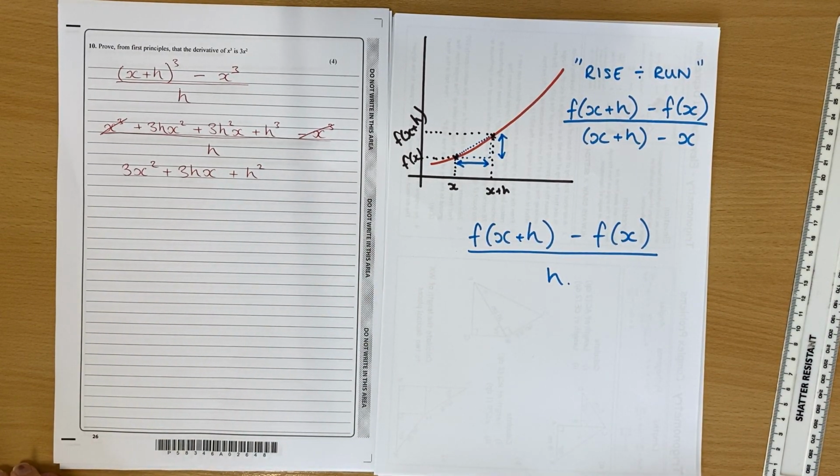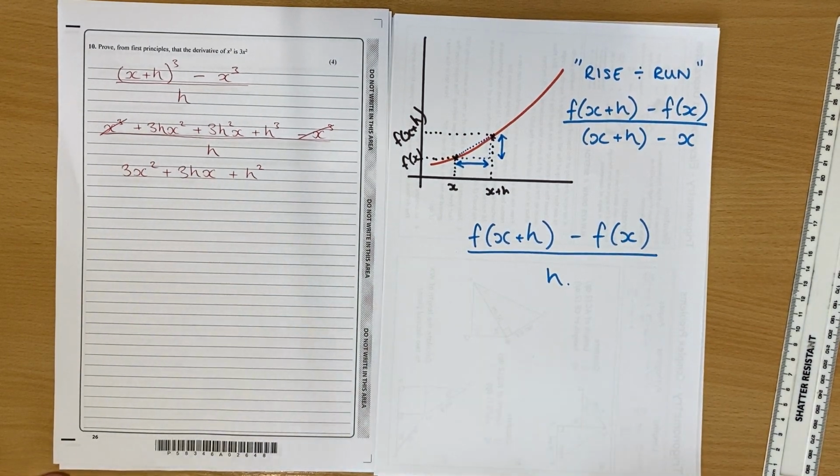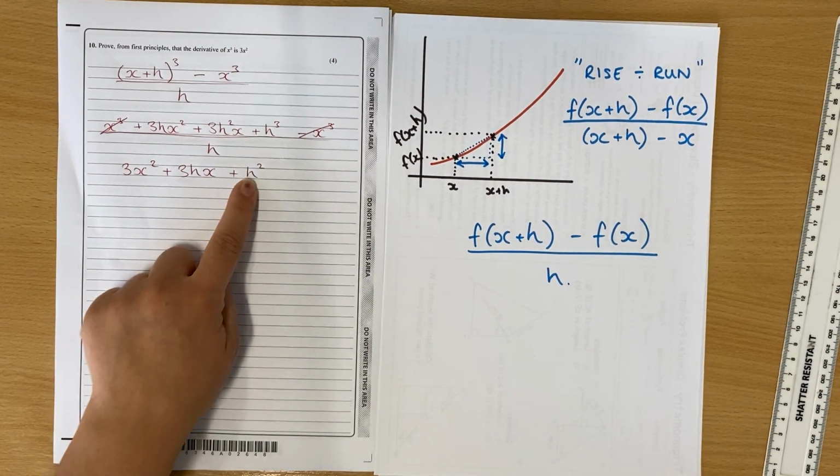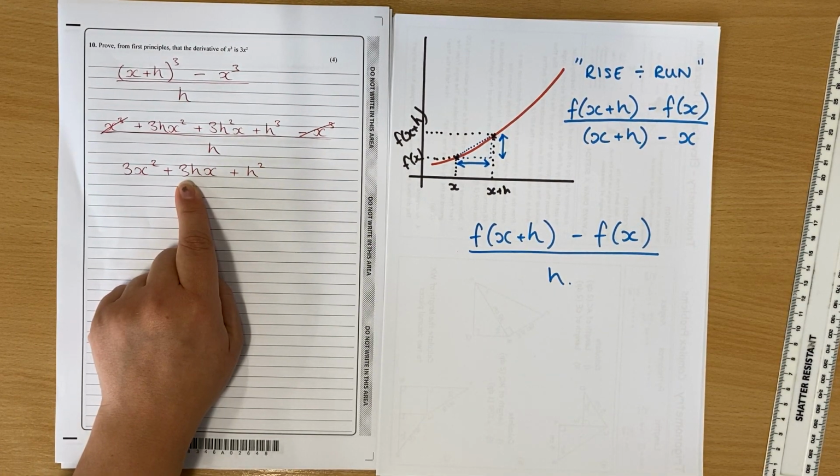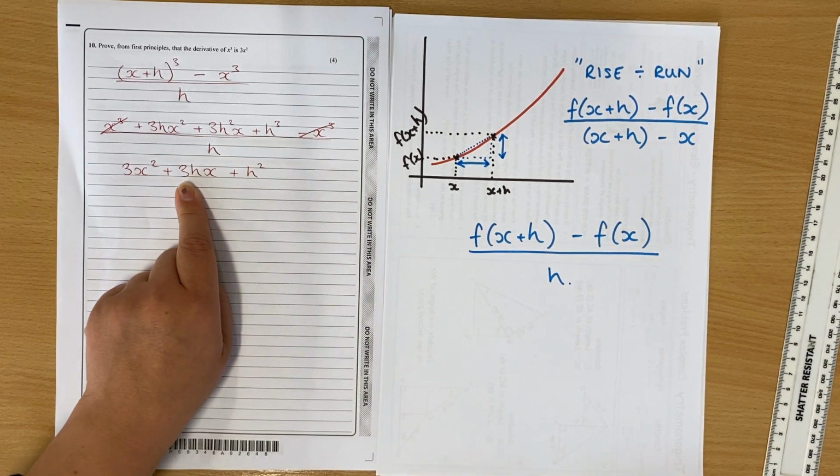So now what we can do is we can say that h is tiny. h is basically nothing. It's basically 0. So if h is basically 0, then we are adding a 0 here, and we are multiplying by 0 here.